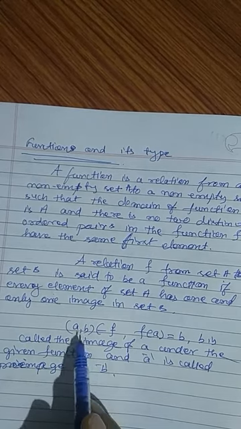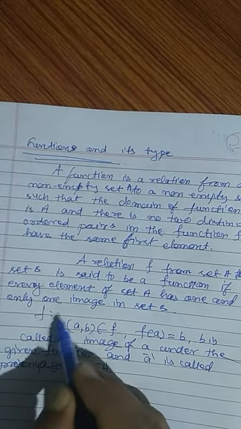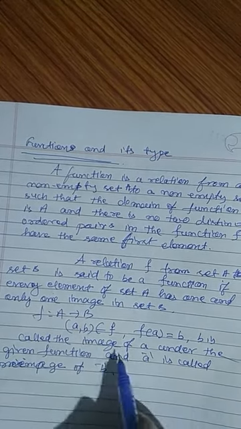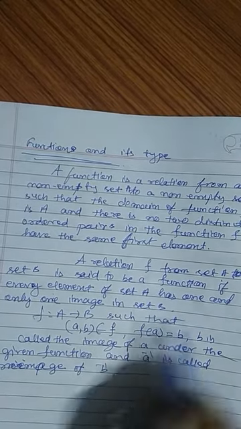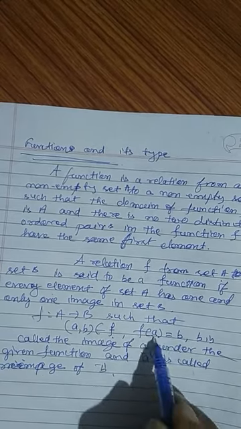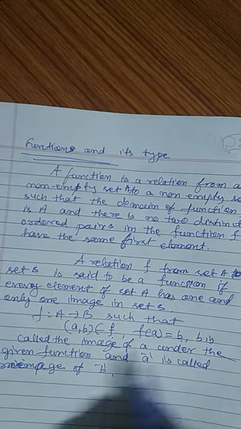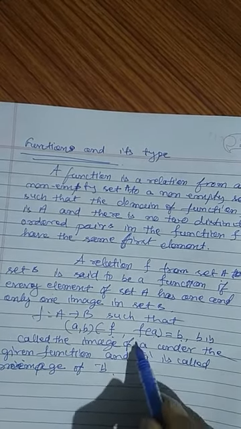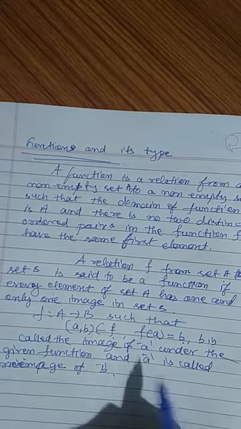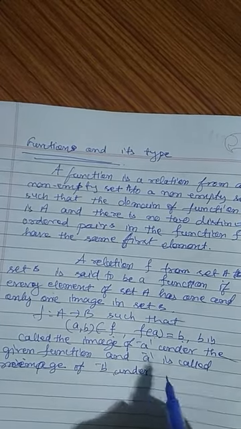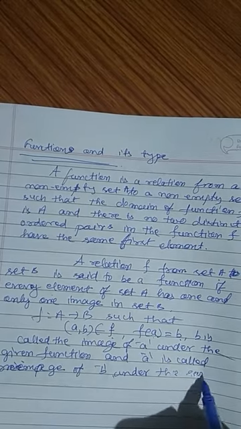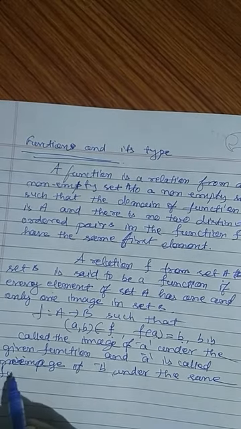If there is a function from A to B such that (A, B) belongs to f, f of A equal to B, B is called the image of A under the given function, and A is called the pre-image of B under the same function.